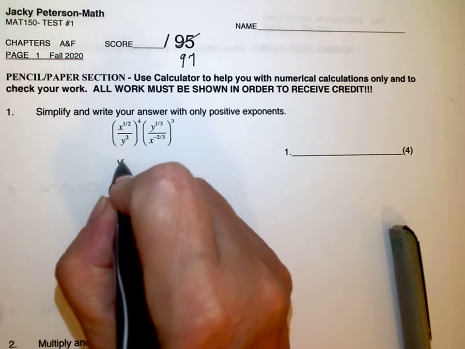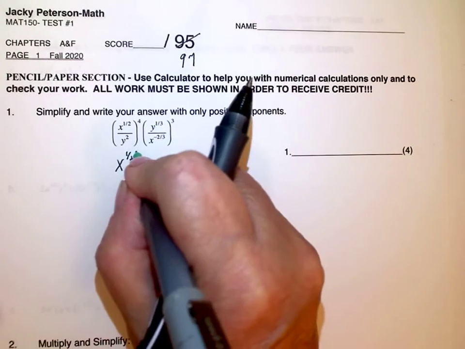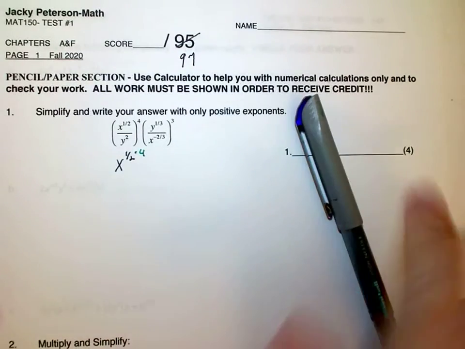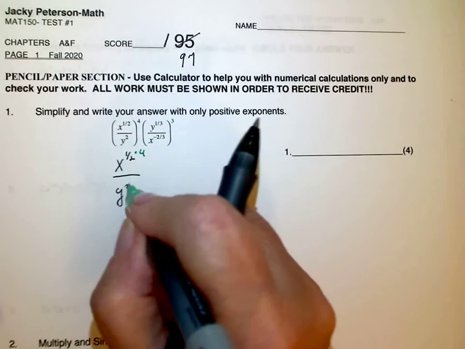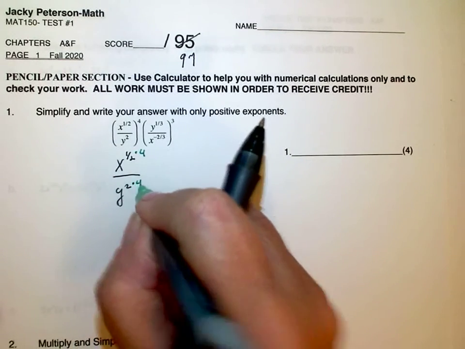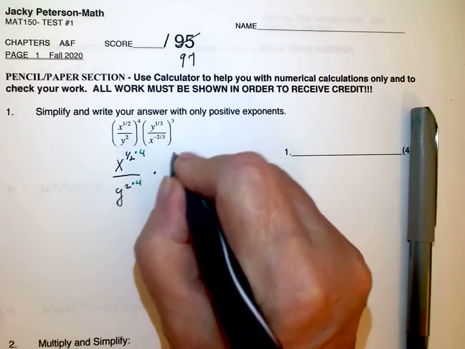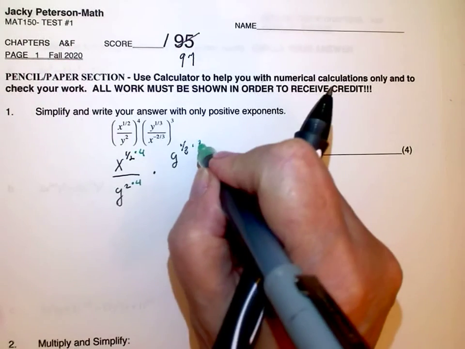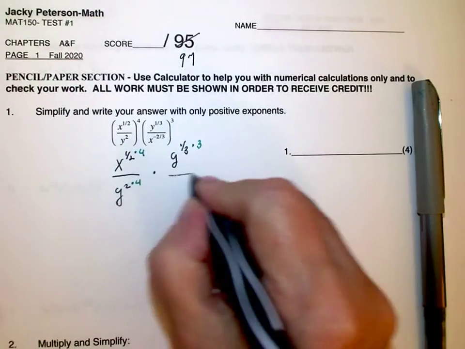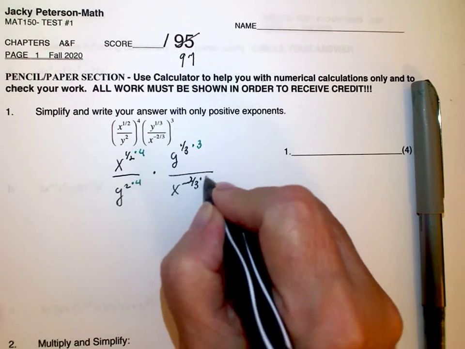So this would be x to the 1/2, which gets multiplied by 4, divided by y squared, which also gets multiplied by 4, times y to the 1/3, which gets multiplied by 3, divided by x to the negative 2/3, which gets multiplied by 3.